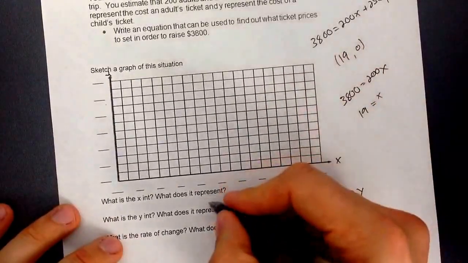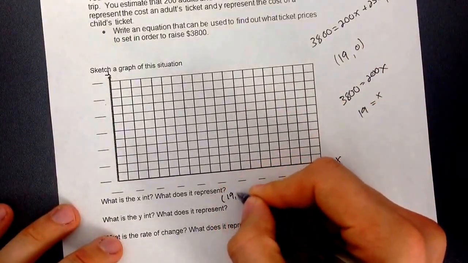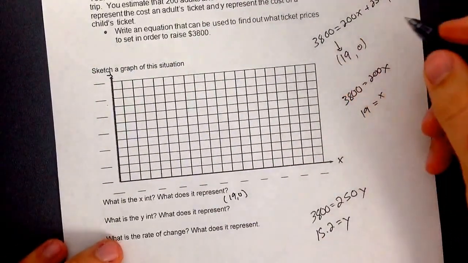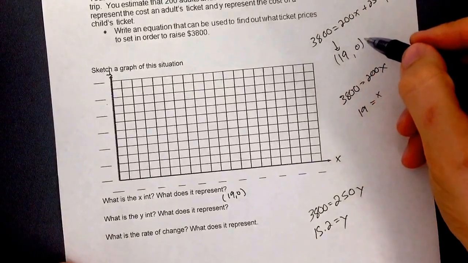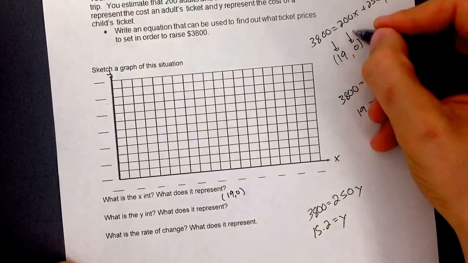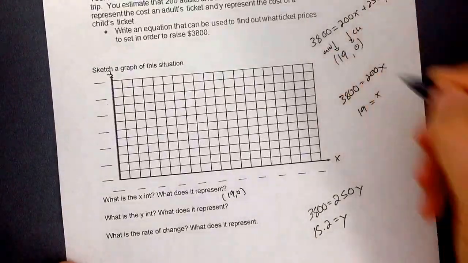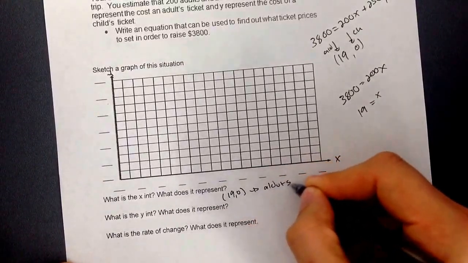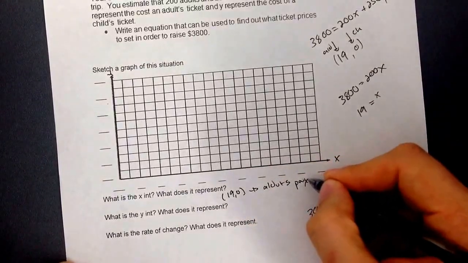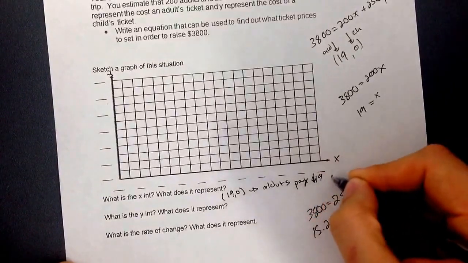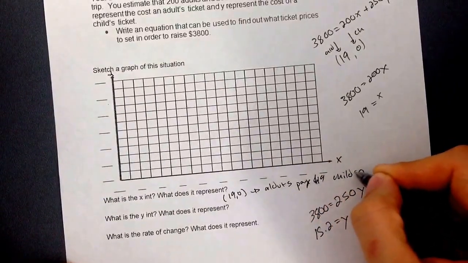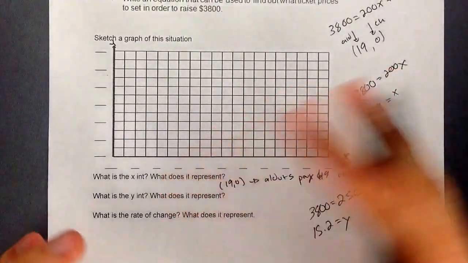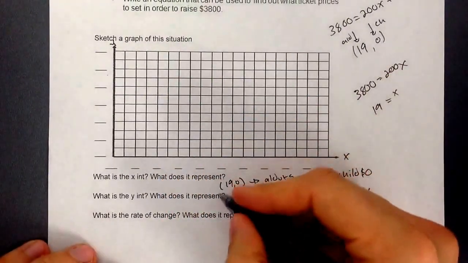What's the x-intercept? What does it represent? It's going to be (19, 0). Now this is charging nothing. Remember, this is the price of the ticket. Charging nothing for the children and charging $19 for the adults. This means adults pay for it. All right? Adults pay $19, children nothing. And critical is the idea the adults are paying the entire cost.